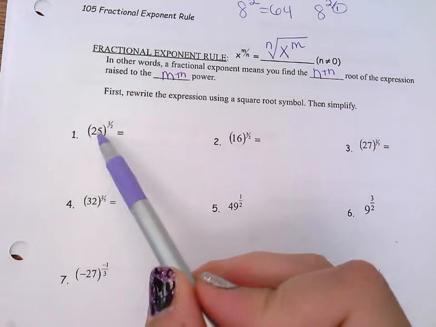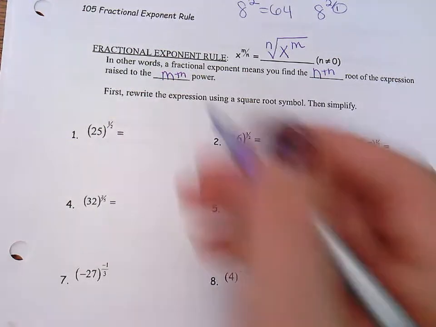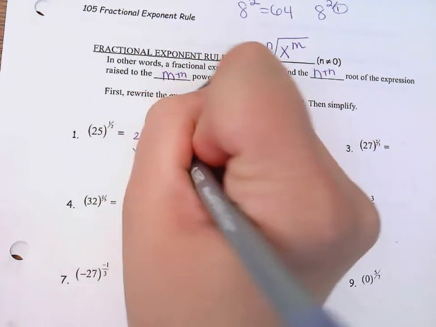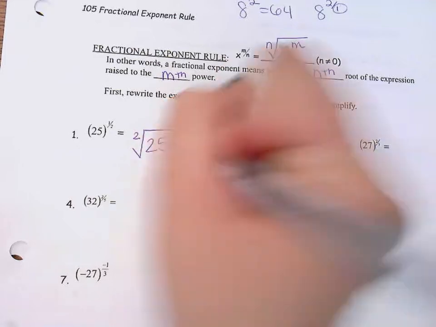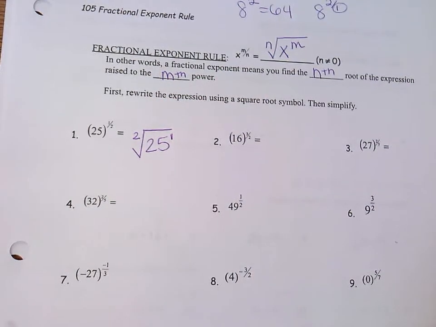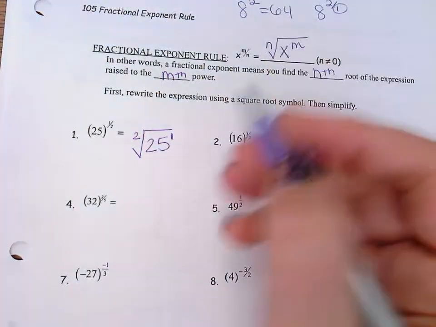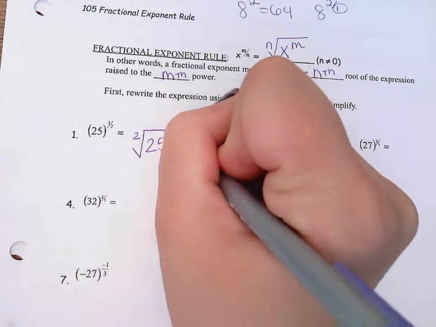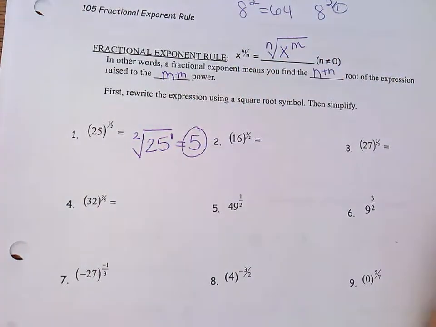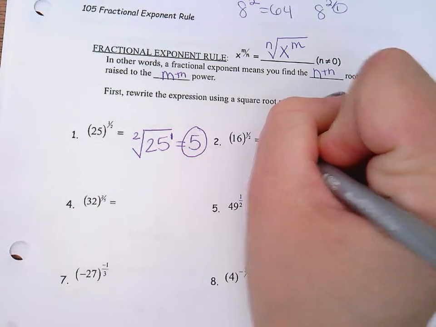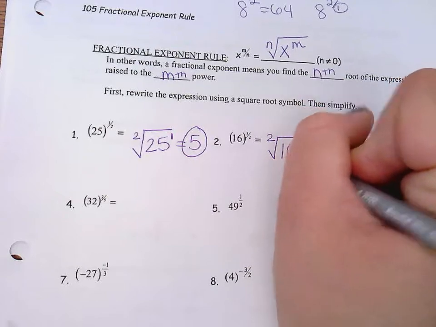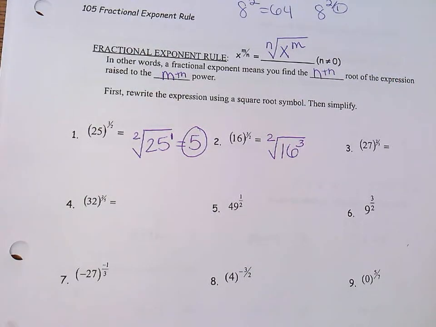So 25 to the 1/2 power means I'm going to take the square root of 25 and raise my solution to the first power at the end. The square root of 25 is 5, and 5 to the first power is 5. On number 2, this is asking you to take the square root of 16 and then raise it to the third power.